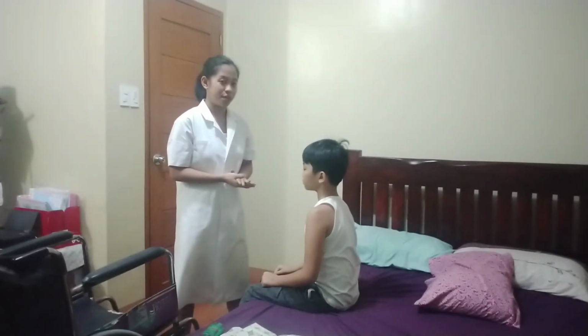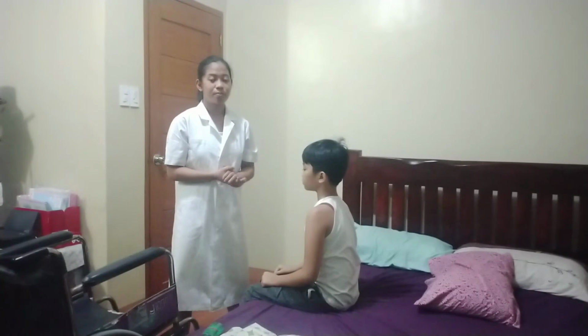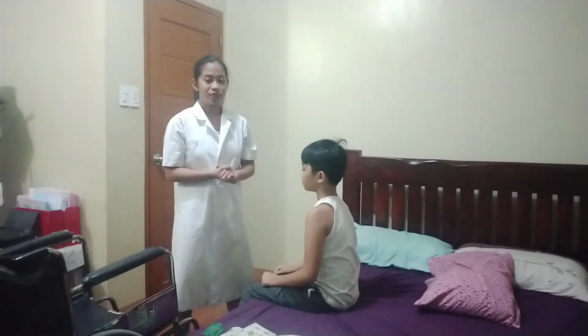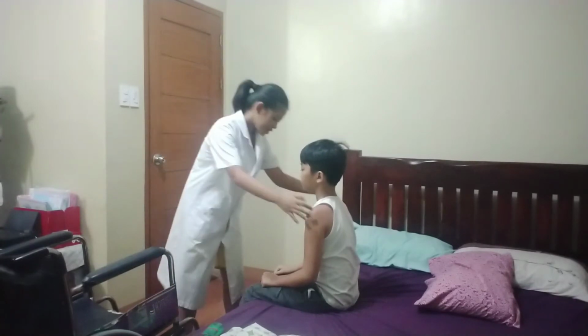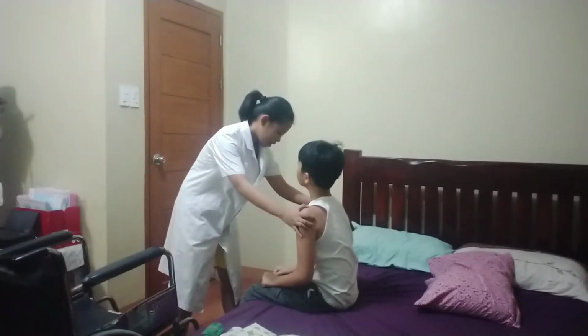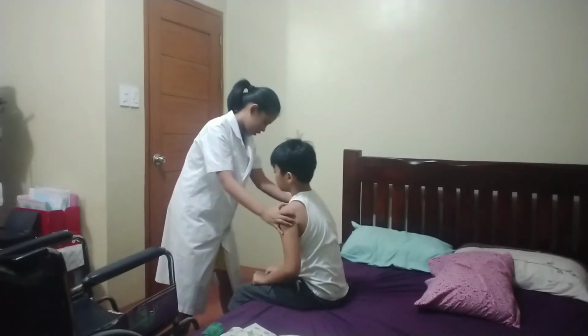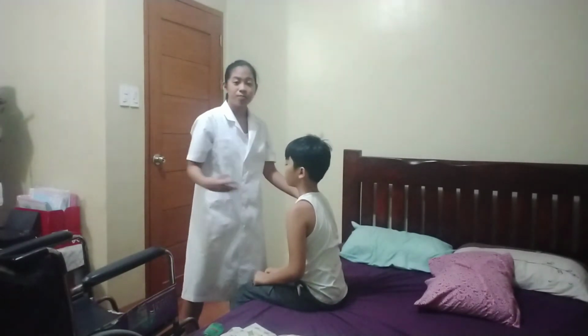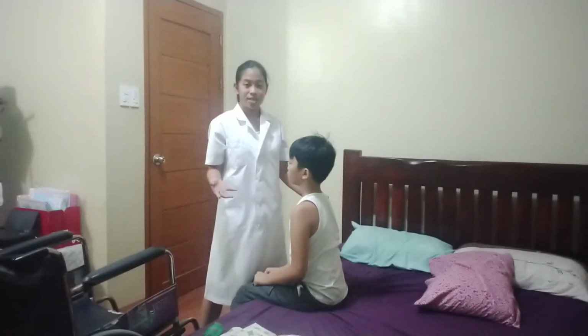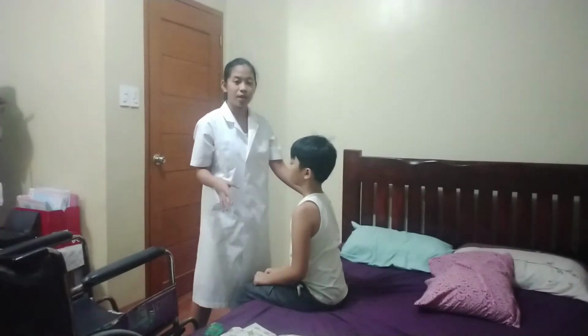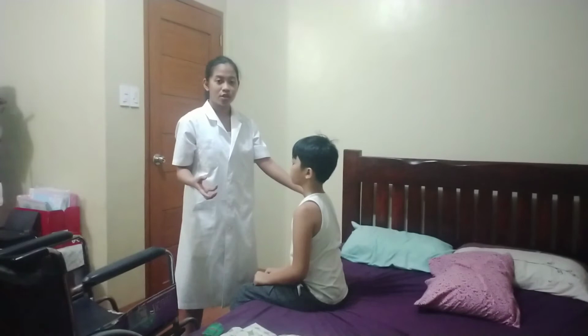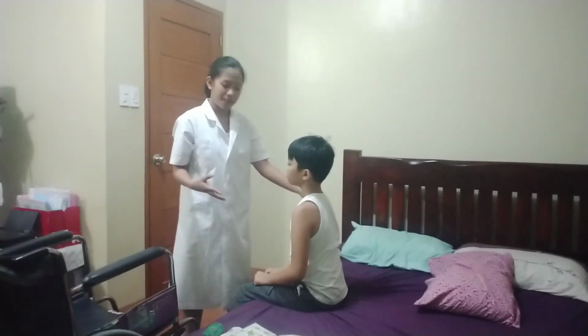And then I will ask my patient to slide his buttocks over the edge of the bed until the foot touches the floor. Okay, sir, kaya mo po bang mag-move forward para po mag-touch yung floor? Okay, very good po. And then I will position myself as close as possible to the patient with my foot position on the outside of my patient's foot.